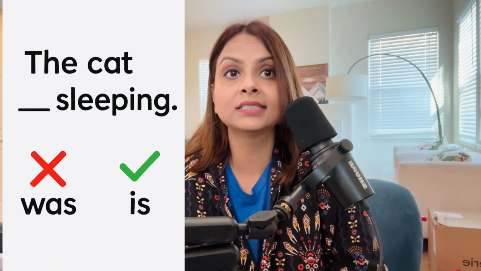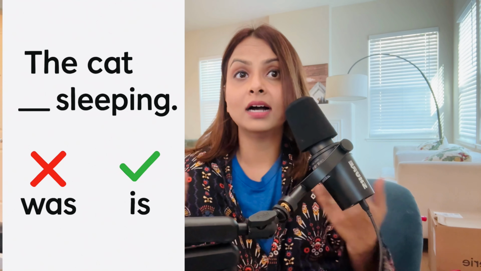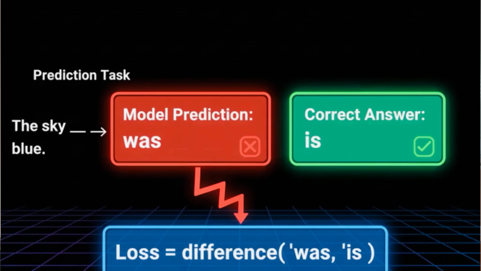But how did the network learn the initial values? And how does it keep improving after every conversation in the transformer? That is through pre-training on trillions of text tokens. The LLM is tasked with simple goals, like filling in a missing word. So if the model predicts was, but the answer should be is, it has made an error, and that error is measured by the loss function.